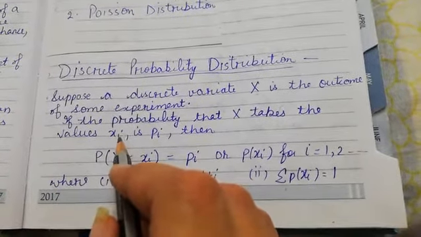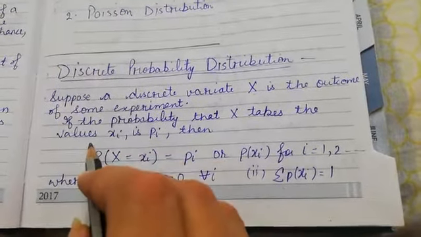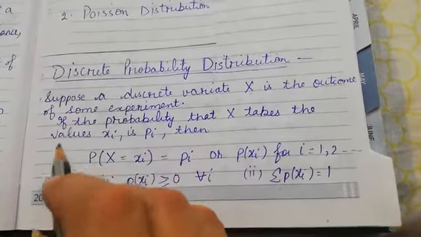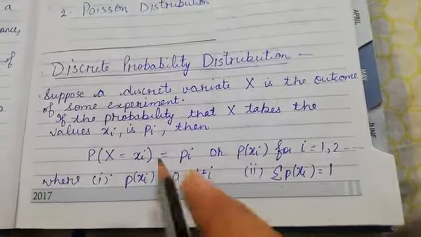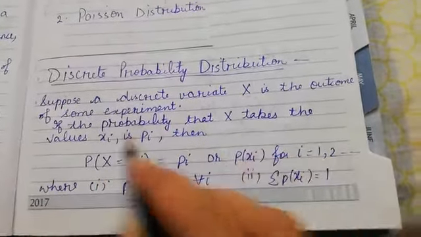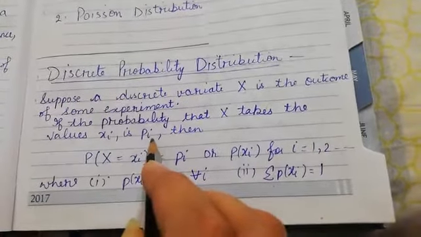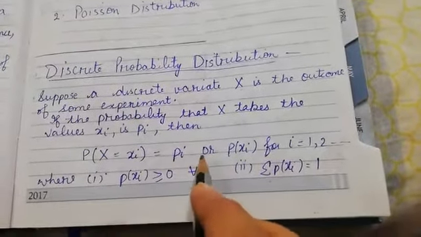If we take the example of a coin, then Xi will be X1 and X2. X1 will be the event when we get a head, and X2 will be getting a tail, right? So that way it is written here that the probability that X takes the value Xi is Pi. Fine. So the probability that capital X will be Xi is equal to Pi.